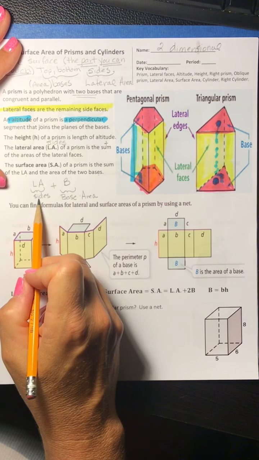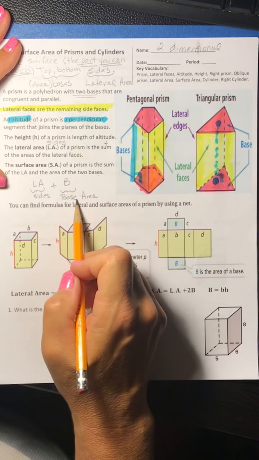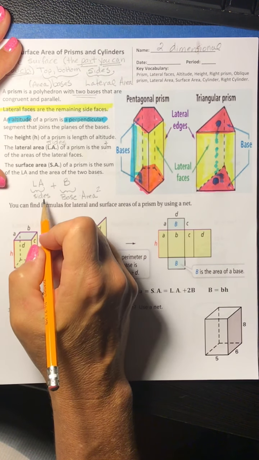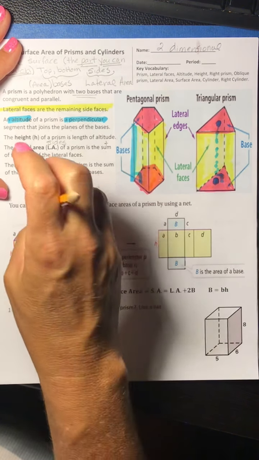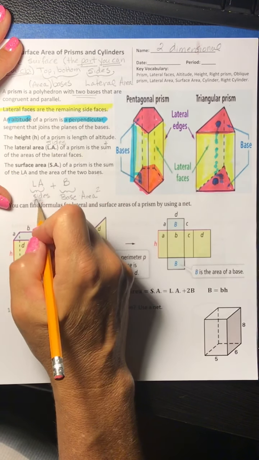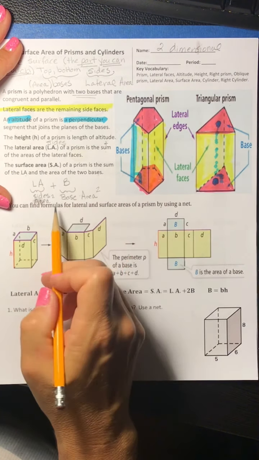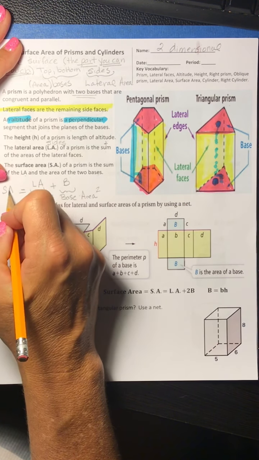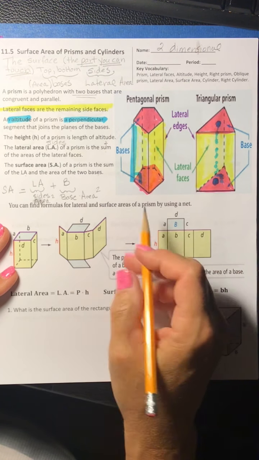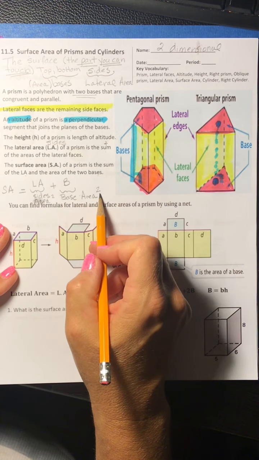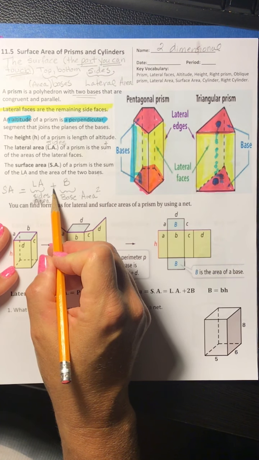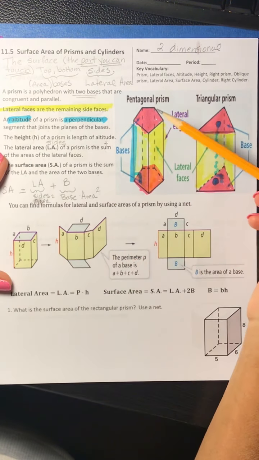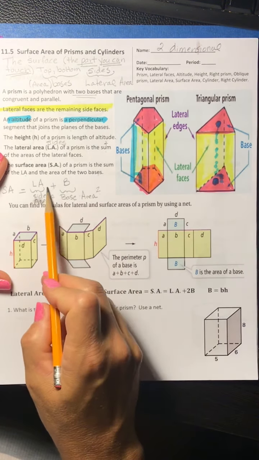And because this is a lateral area and this is a base area, and area is 2-dimensional, 2-dimensional plus 2-dimensional gives me 2-dimensional, which is my entire surface area. So these are 2D, not 3D. Notice that we're adding, not multiplying. Okay? It's in 2 parts. If I want the entire shape, we add those 2 parts.